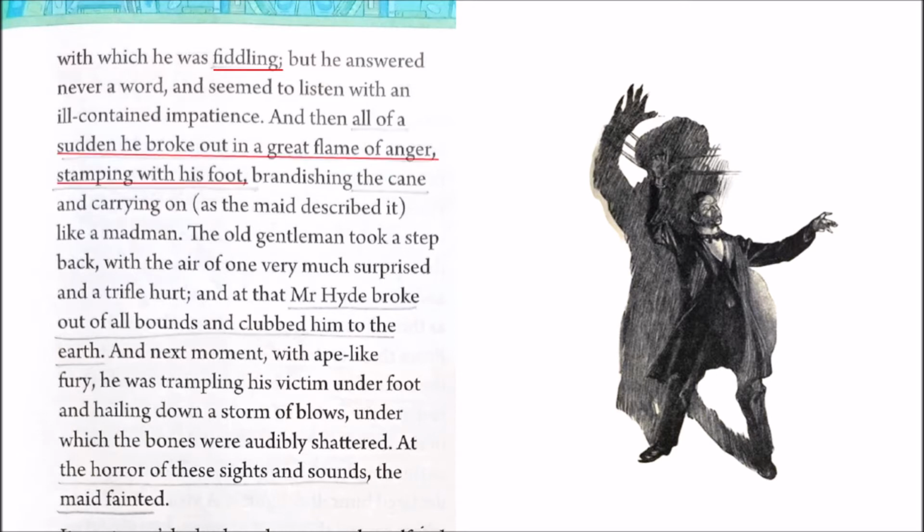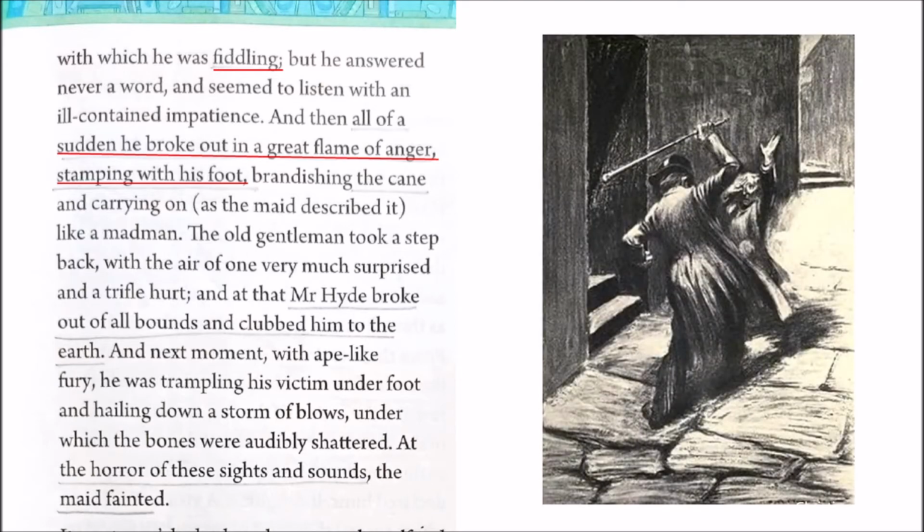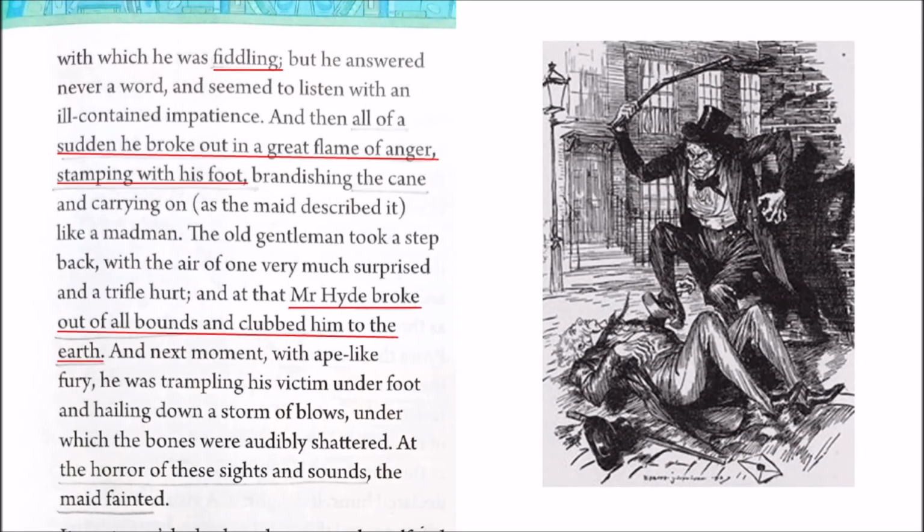Then, all of a sudden, Mr. Hyde stamped his feet, brandished the cane in anger, and banged the old gentleman. He clubbed him to the earth. He jumped on the victim's body like an ape and continued a storm of blows till the bones shattered. Mr. Hyde murdered the old gentleman.